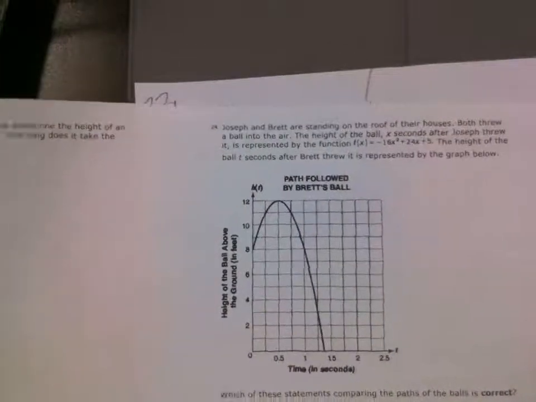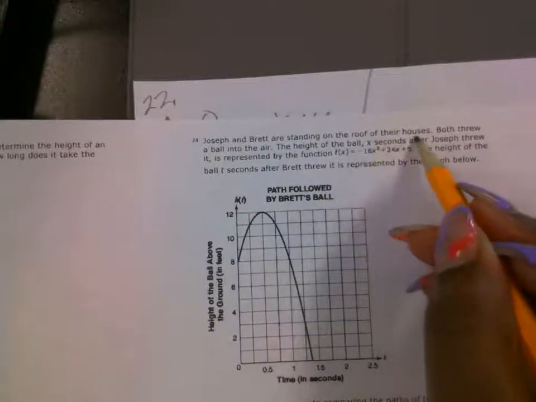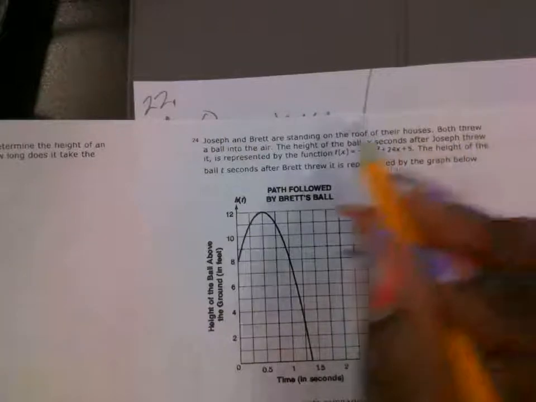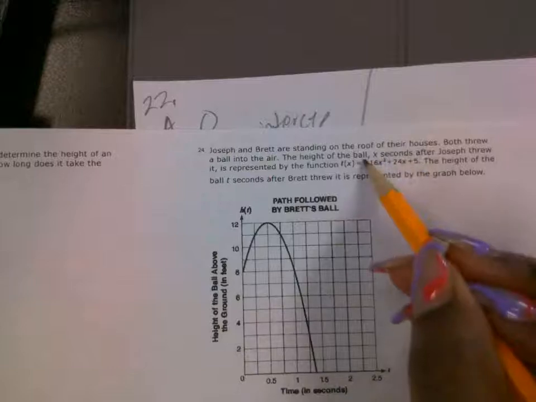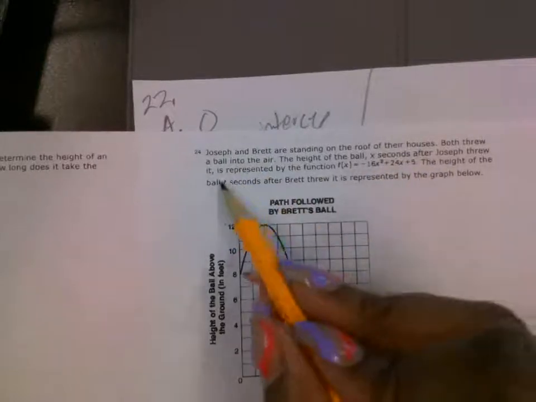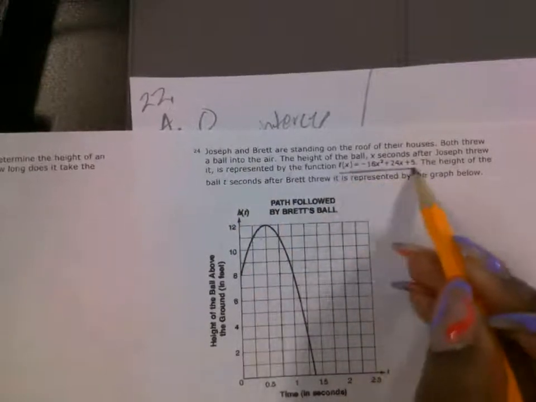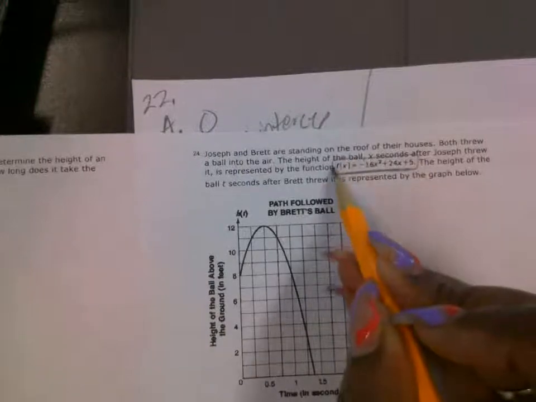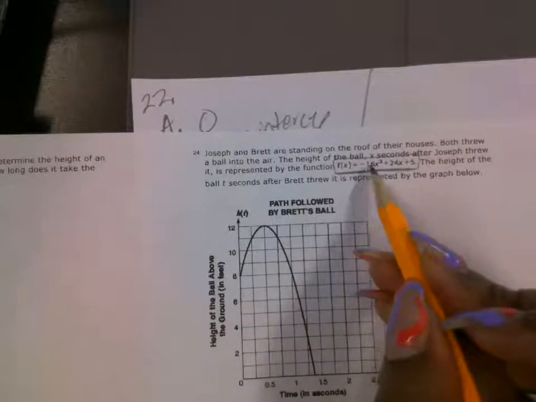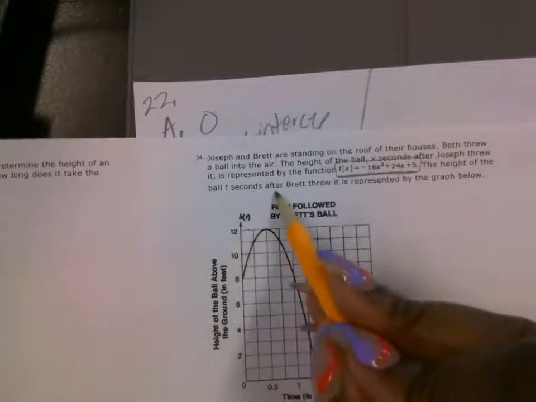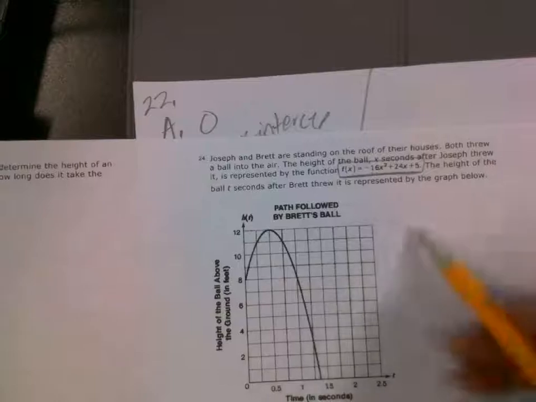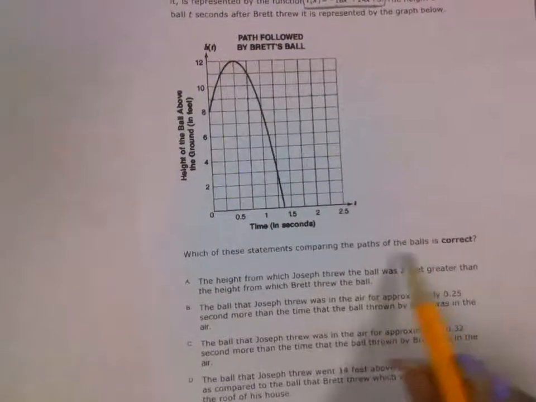All right. Number 24. Joseph and Brent are standing on the roof of a house. Both threw a ball in the air. The height of the ball x seconds after Joseph threw it is represented. So this is the equation that describes Joseph's throw. The height of this is Brent down here at the bottom. So let's see what they want us to do. Which of these statements comparing the paths is correct?